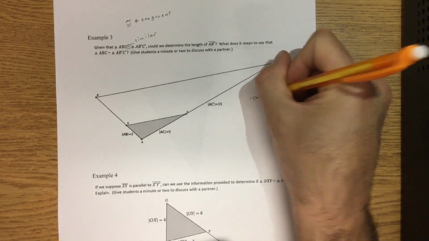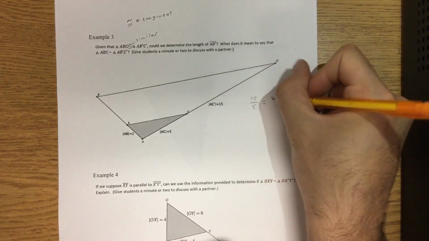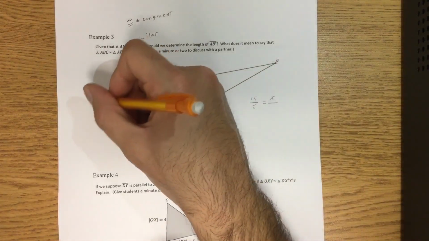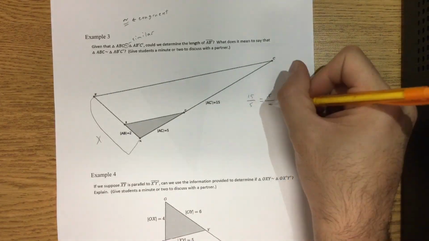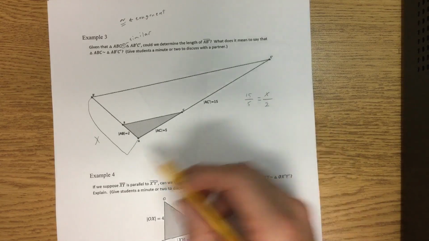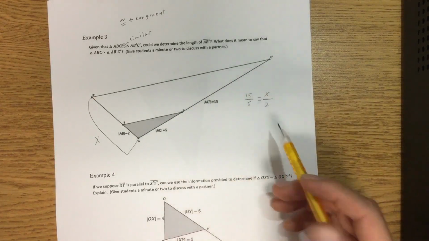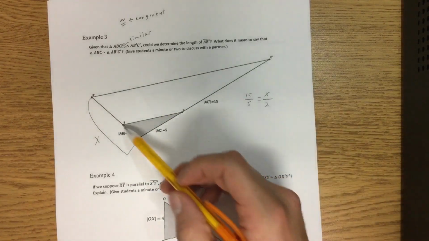We can do 15 divided by 5 equals X, because we're trying to find the AB, this length here. So that's our long leg, 15, divided by our short leg, which is 5. It's on the same side. Then we'll do X, this length here, divided by 2, the short length here.